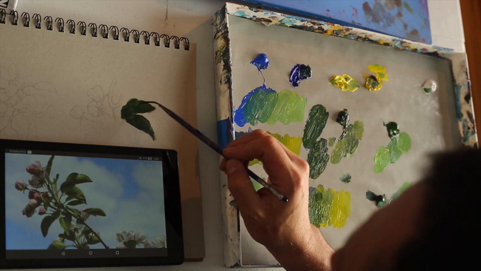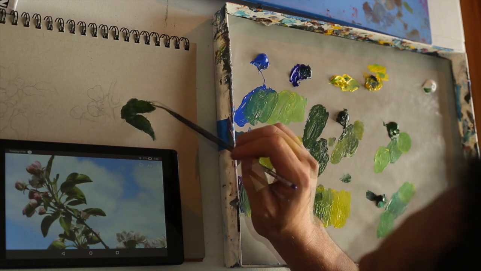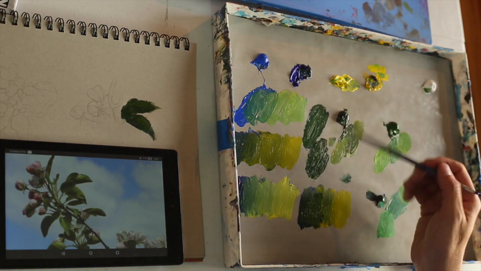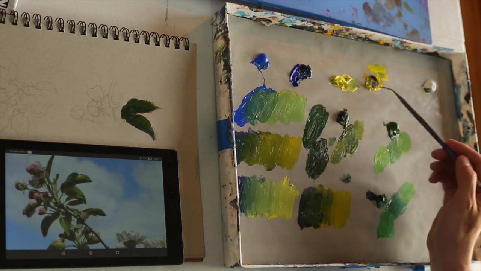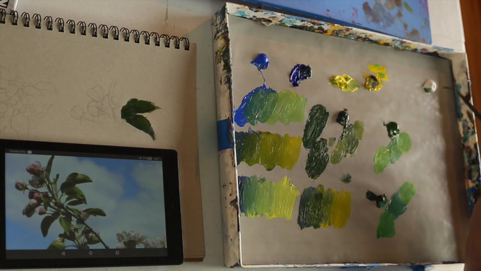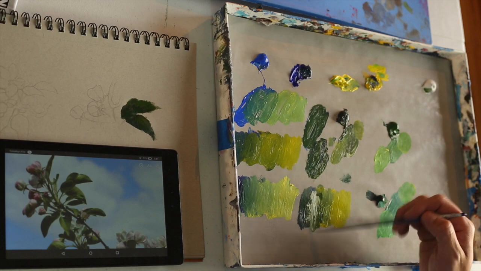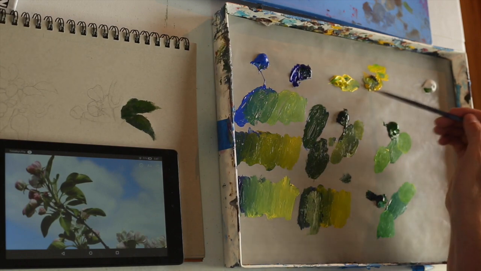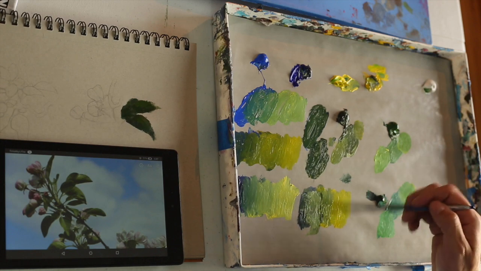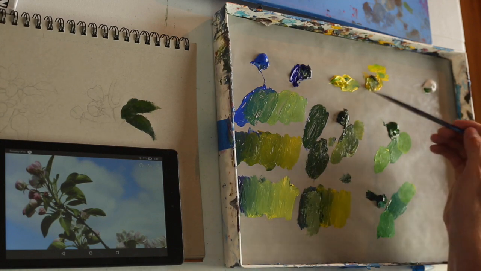And for the highlight areas, that's looking pretty good for color as well. That we're using a little bit of ultramarine blue, cad yellow medium, and a little bit of sap green. And obviously we can add some white here and there if we ever need to lighten up the color a little bit more.